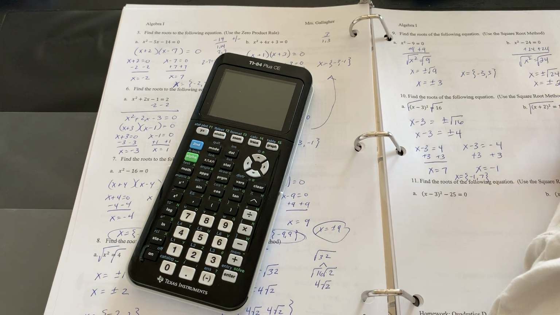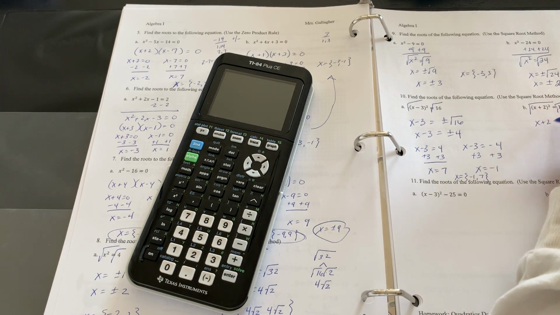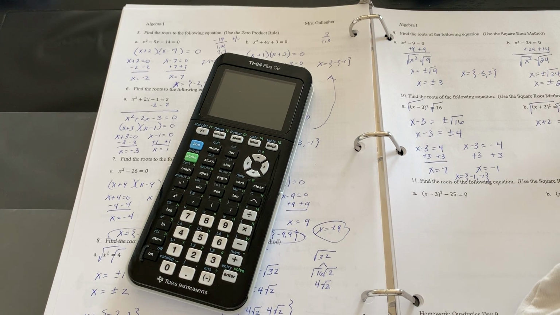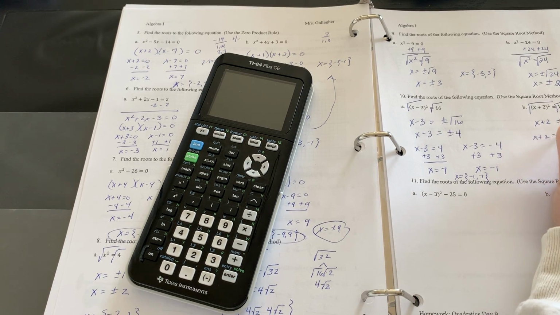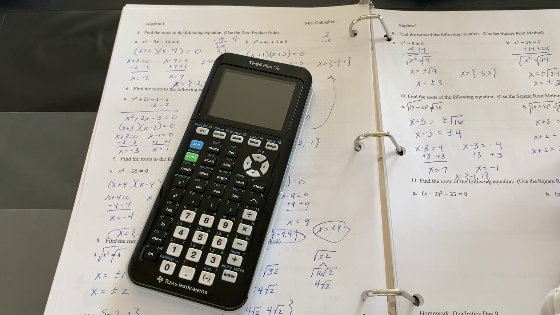Next one is set up already for square root method. So it's x plus 2 equals the square root of 18. And the square root of 18 can be broken down to 9 times 2. So that'll be 3 radical 2. So x plus 2 equals plus or minus 3 radical 2. x plus 2 equals positive 3 radical 2, or x plus 2 equals negative 3 radical 2.